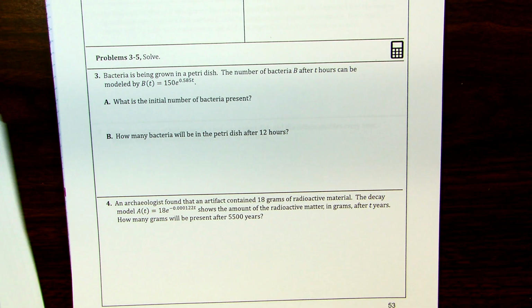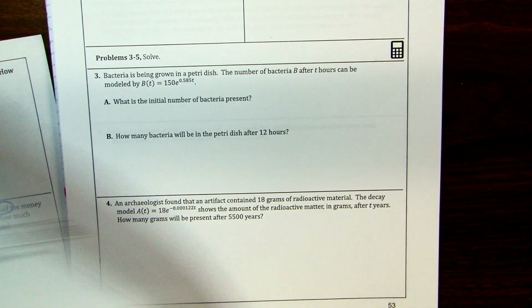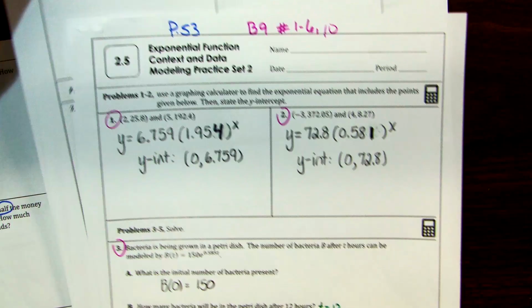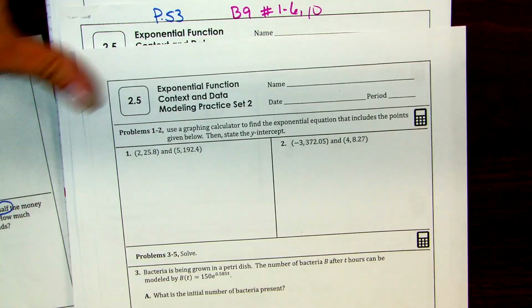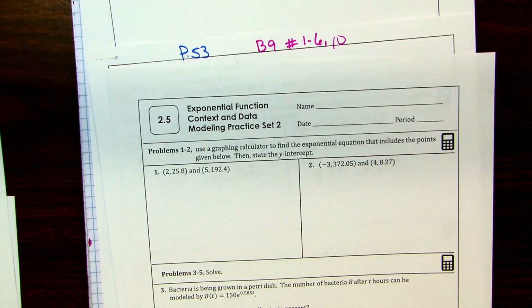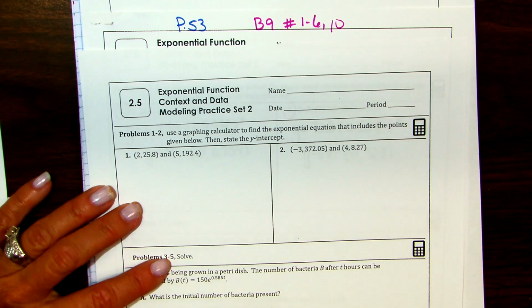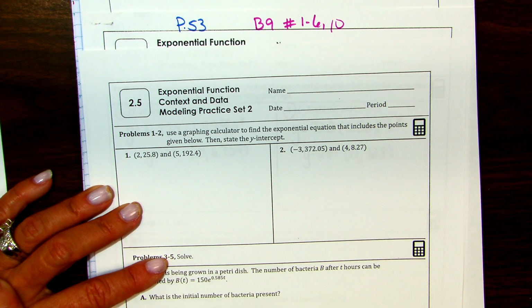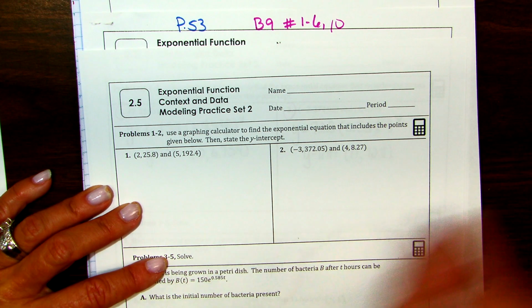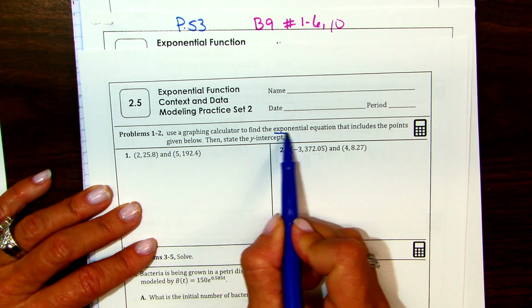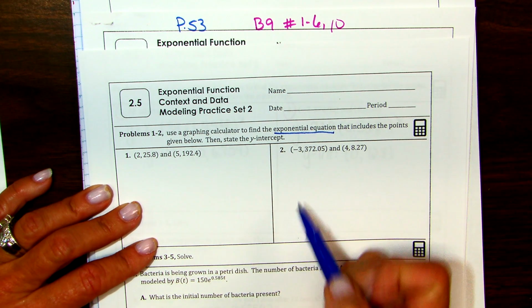And I'm going to do number 1 and number 8 with you. And we will be updating our formula sheets when we get to number 8, so just be ready for that. Okay, are we good? We ready? Number 1, use a graphing calculator to find the exponential equation, and then state the y-intercept.